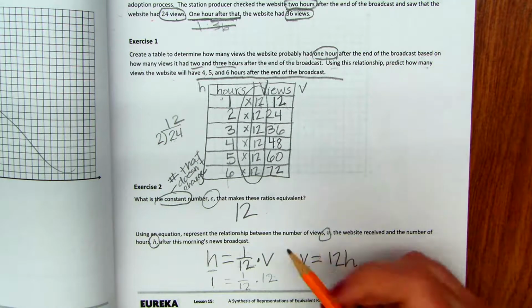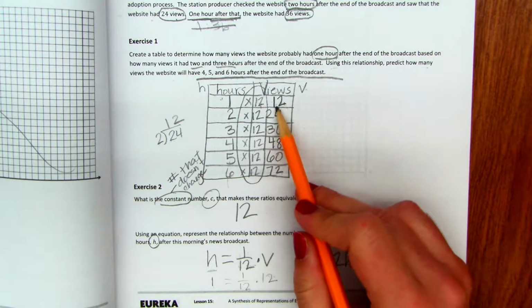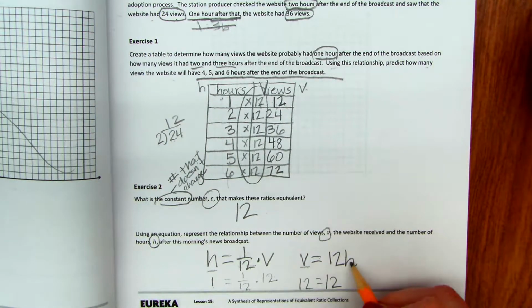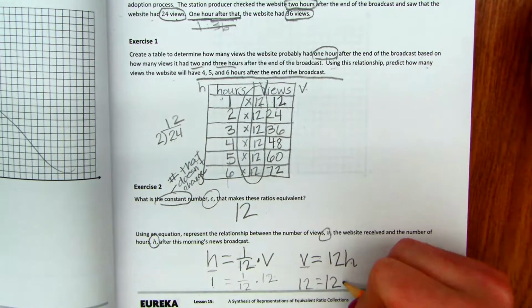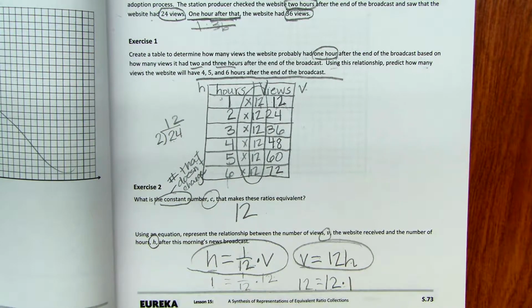Is this true? Well, if V equals 12, like we see here, and then we have 12 times H, well, H is 1, is that true? 12 equals 12 times 1. It is. So these are our two equations.